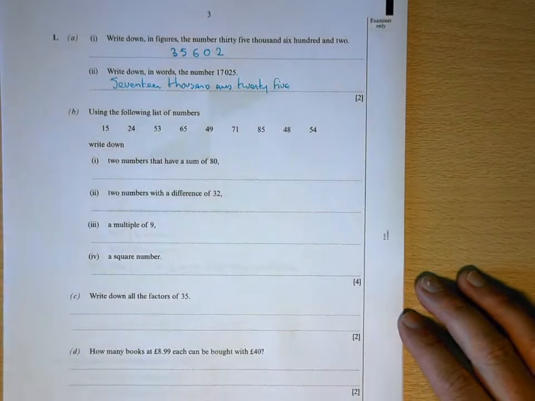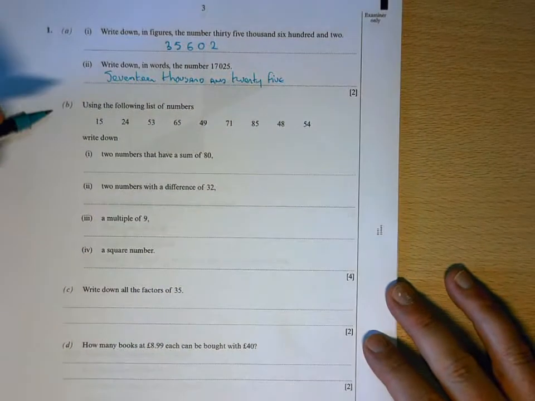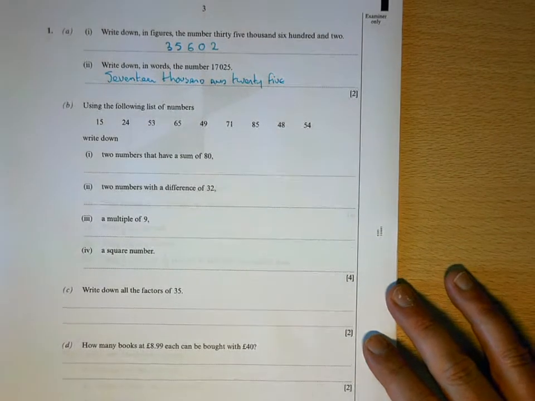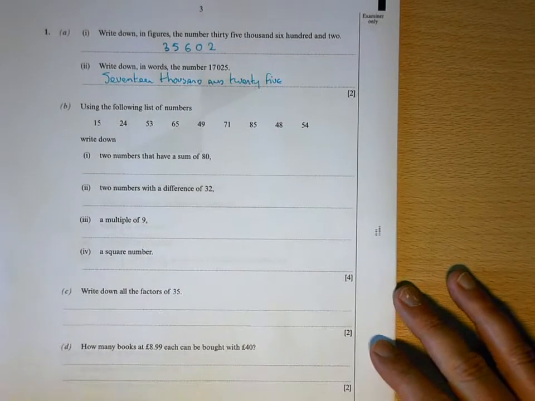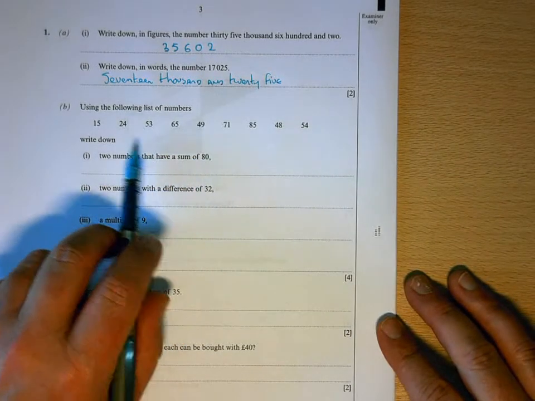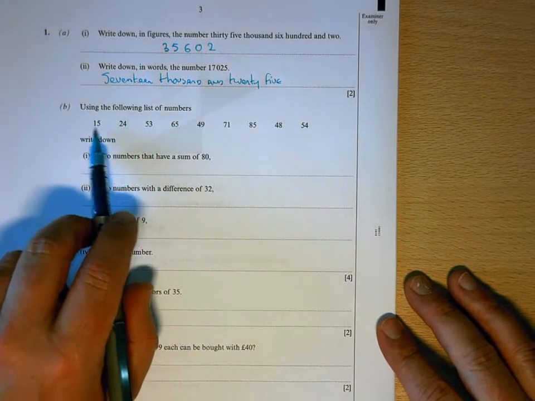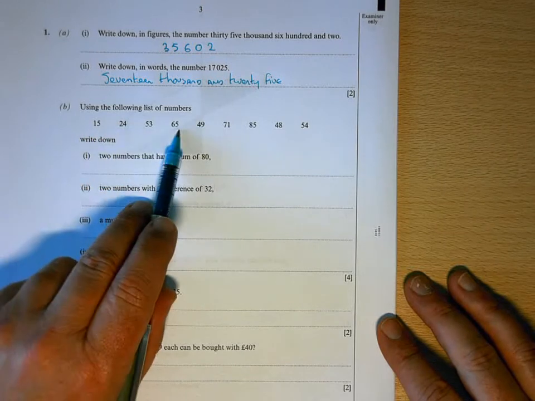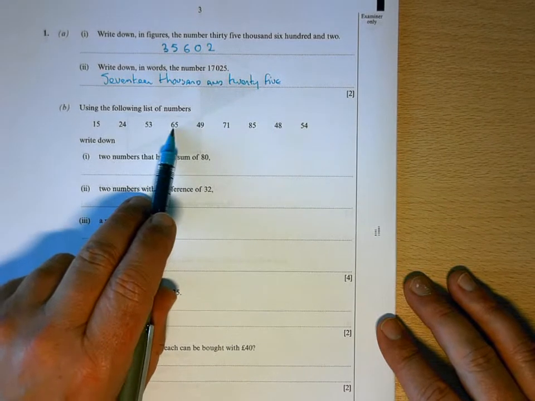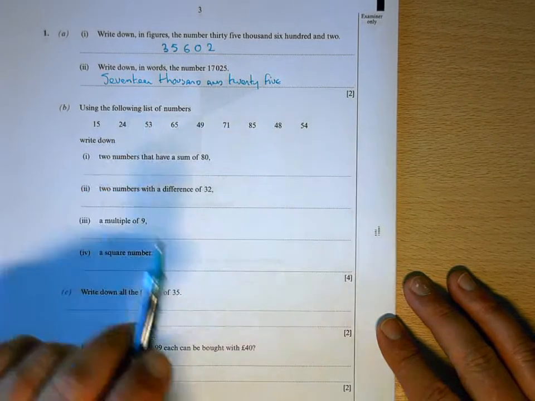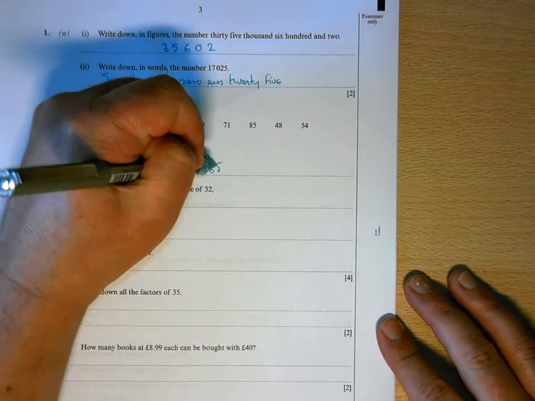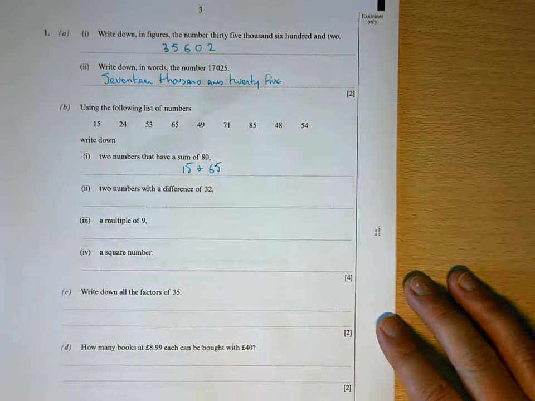B. From this list of numbers, write down two numbers that have a sum of 80. So we're looking for two numbers whose end digits will add up to 10 or 20 or something that will give us a 0 digit. Scanning that, I can see a 15 there and a 65 there. So the two 5s will add to give 10. 60 and 15 is 75, add 5 is 80. So 15 and 65 will sort that out.